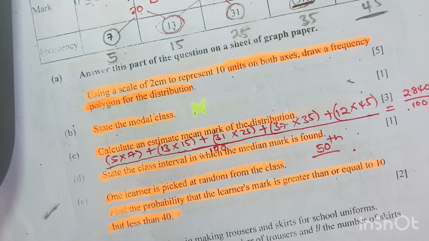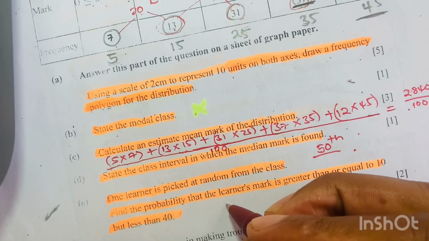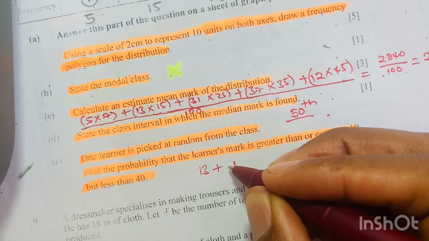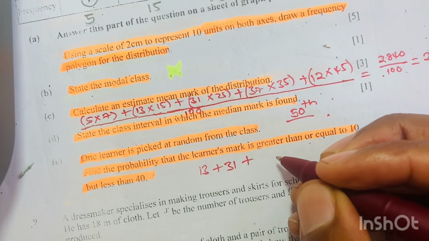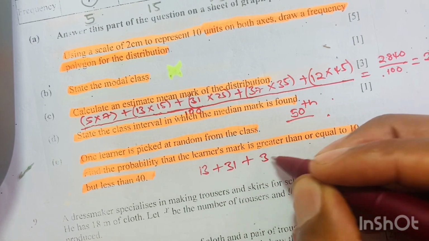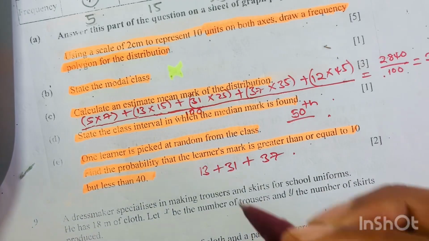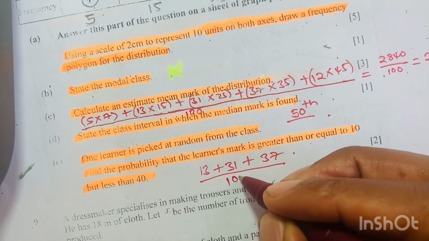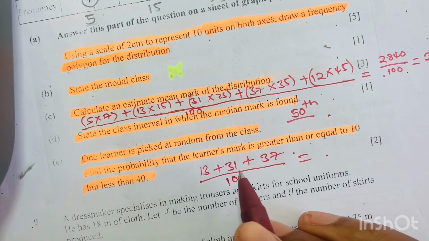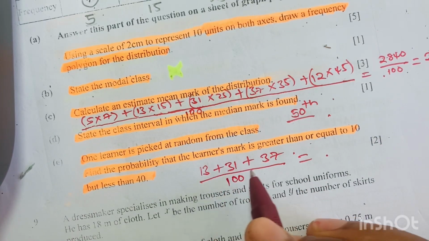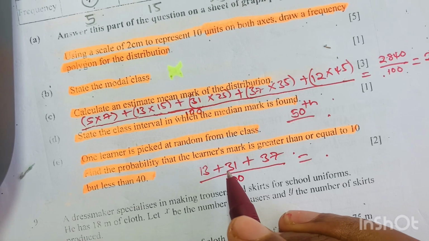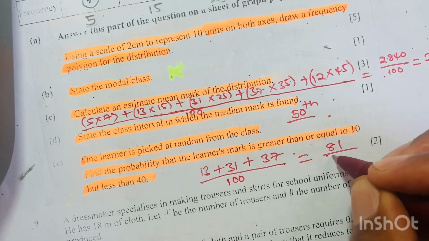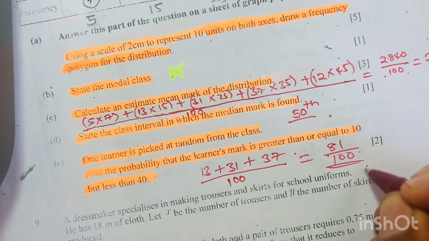So here I will say 13 plus 31 plus 37 and all over the total number of learners, which is 100, and this will be 81 over 100. So that's it.